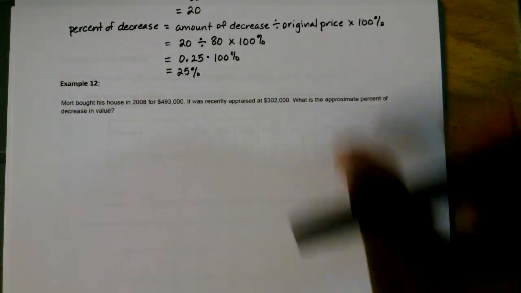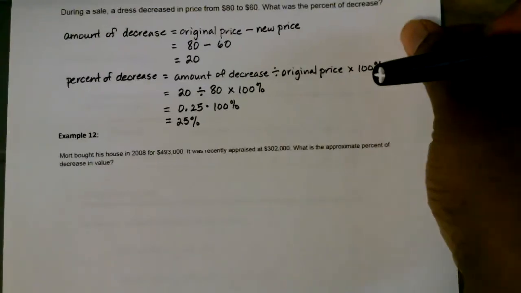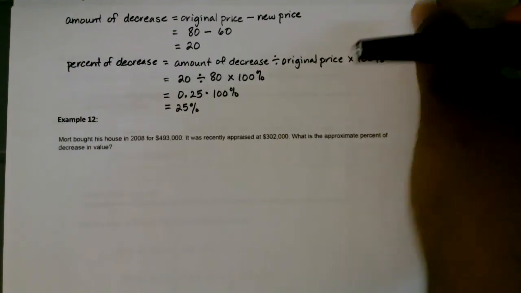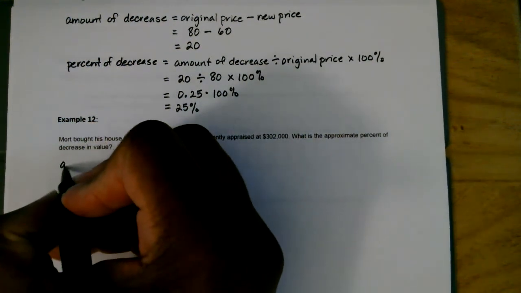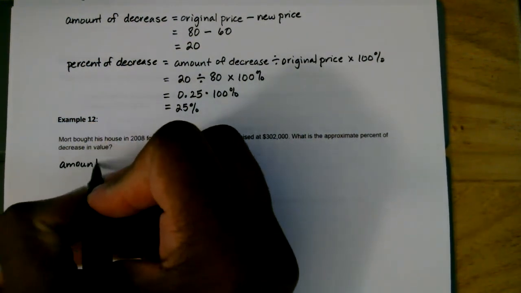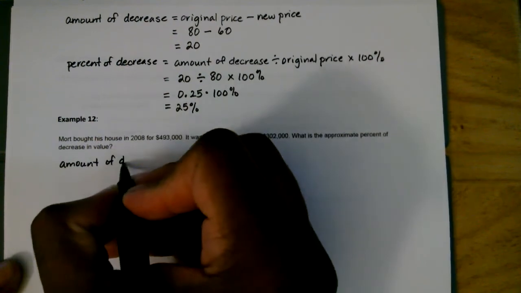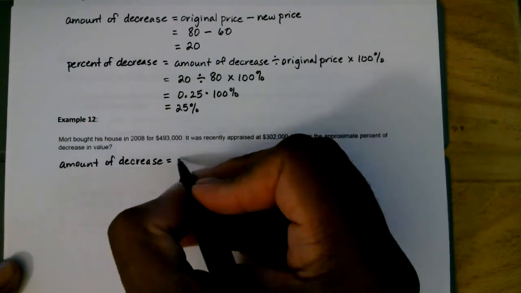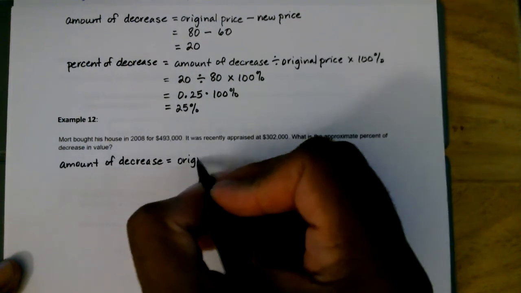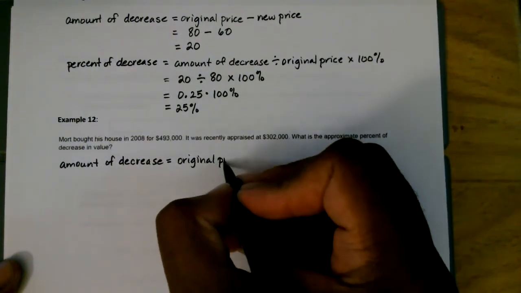So just like we did in example 11, here we're going to first find the amount of decrease, which is, of course, the original price minus the new price.